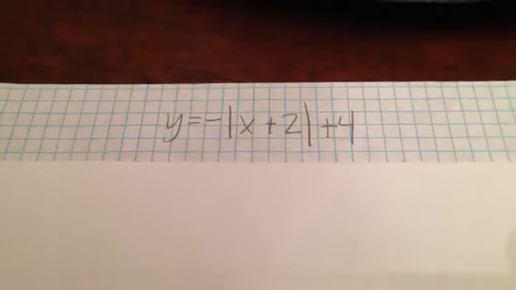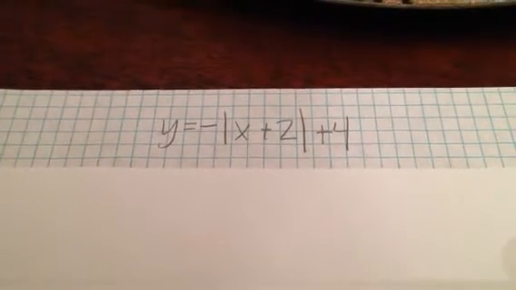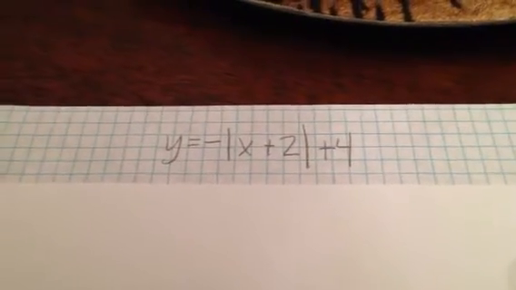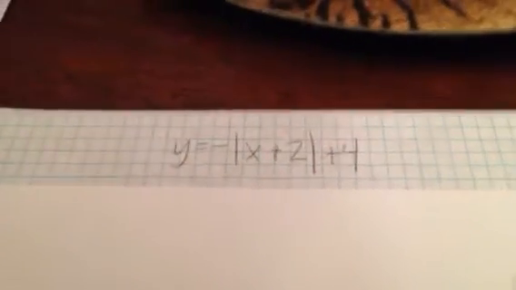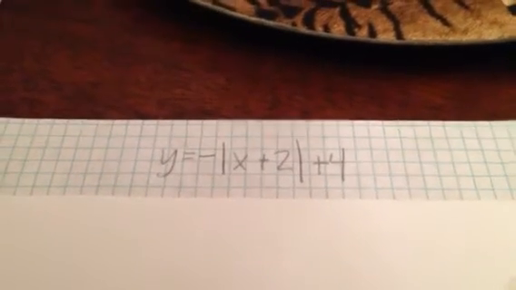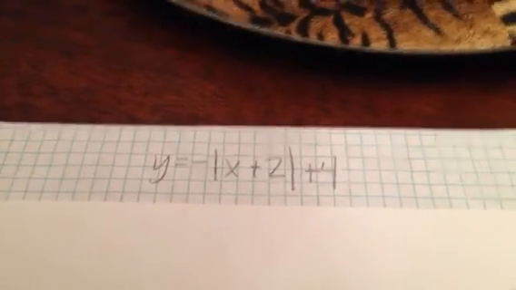Hello everyone, today I'm going to be teaching you how to graph absolute value equations. Knowing that this is an absolute value equation, the first thing that we're going to do is decide and write down our domain and ranges.